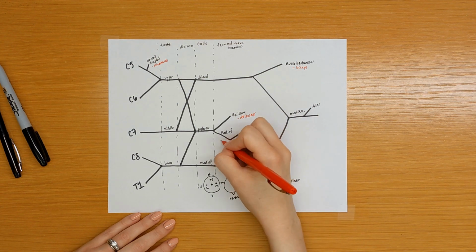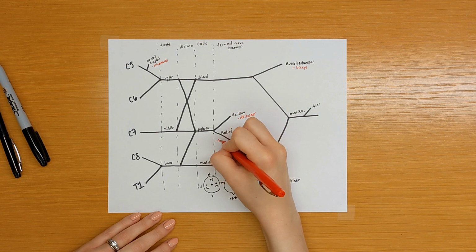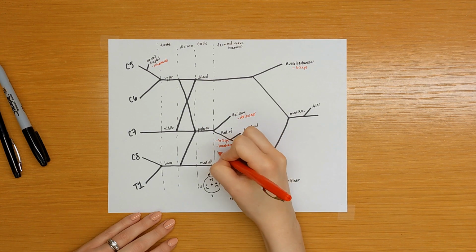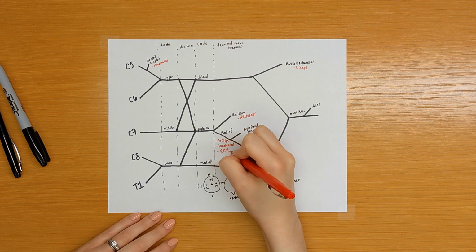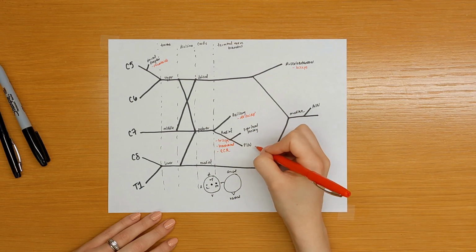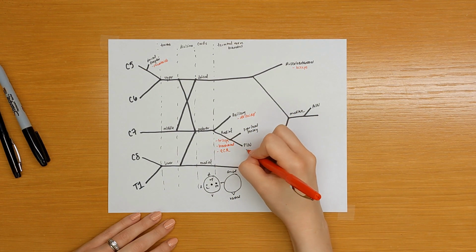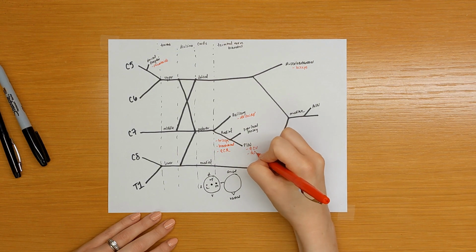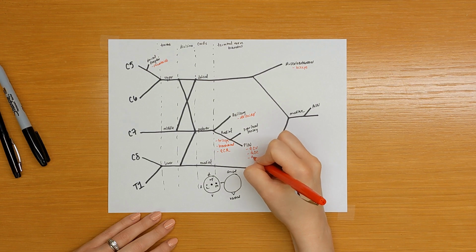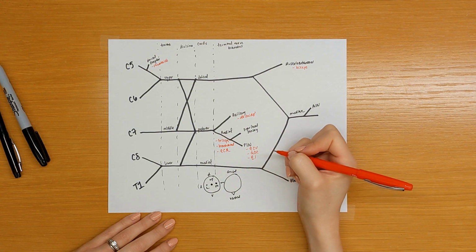The radial nerve, this proximal portion, innervates the triceps, brachioradialis, and the extensor carpi radialis. The posterior interosseous nerve will then innervate the extensor carpi ulnaris, extensor digitorum communis, and the extensor indicis proprius.